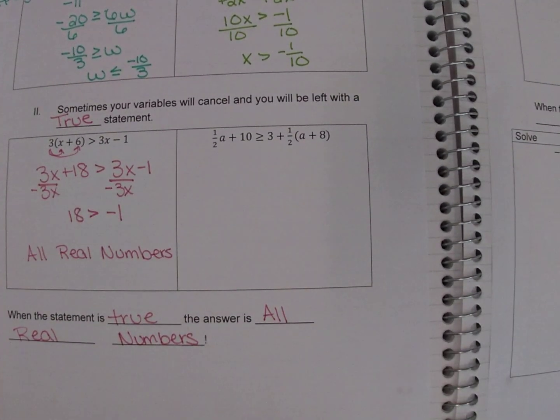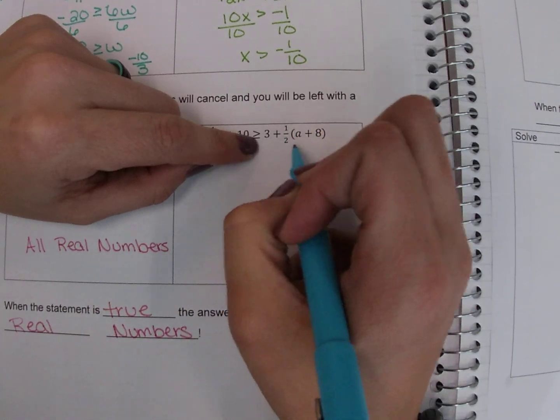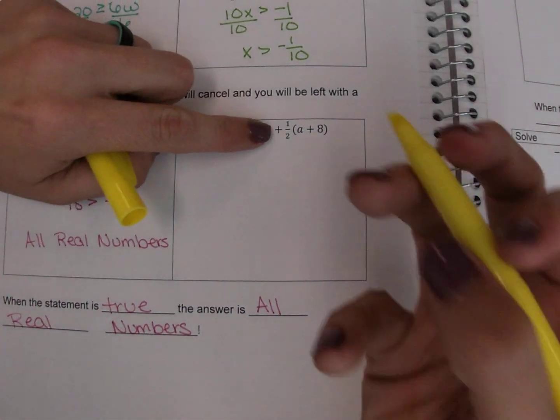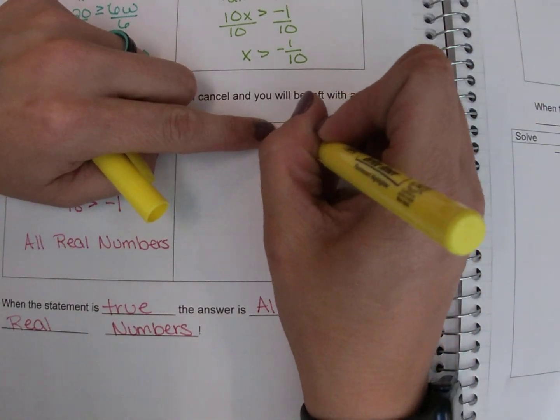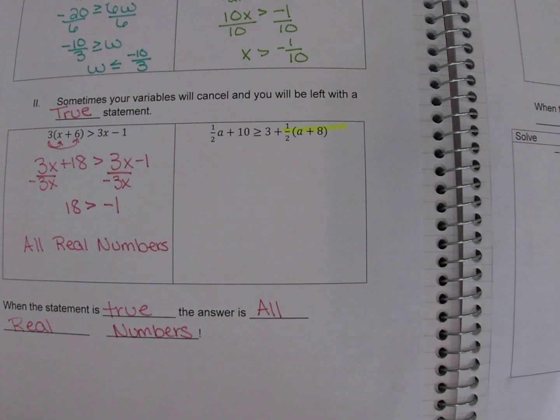Okay, so if we look at our second one here. Step 1 says, if there are parentheses, distribute. So we do have parentheses, so we're going to look directly in front of the parentheses. We don't want to look any further than what number is sitting right in front of it. So we're only focusing here. None of this matters for the time being.